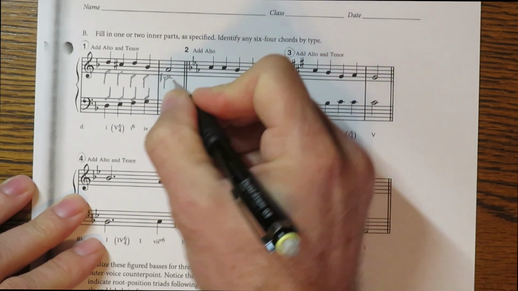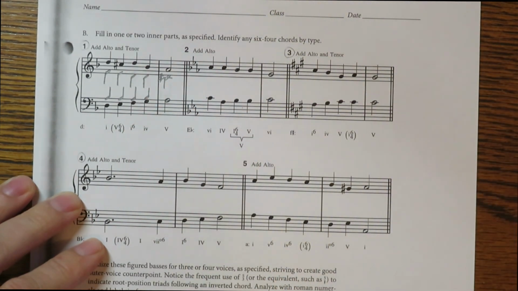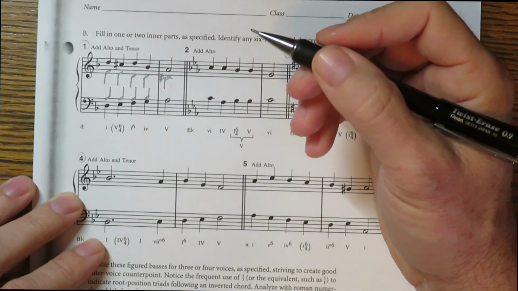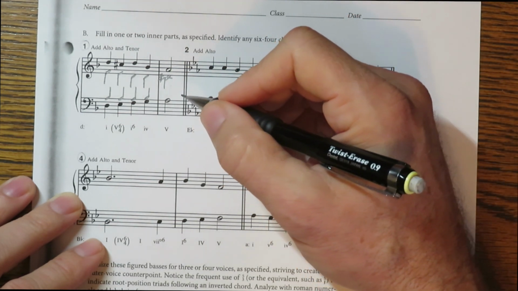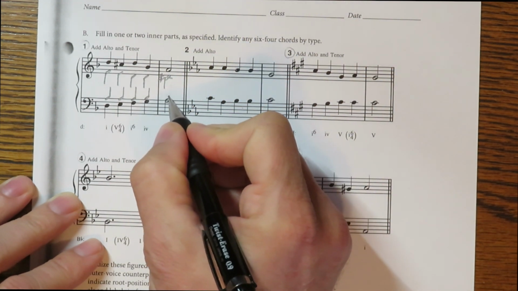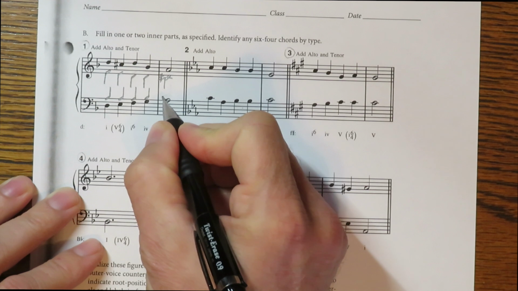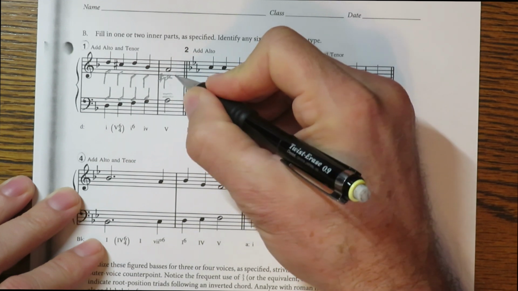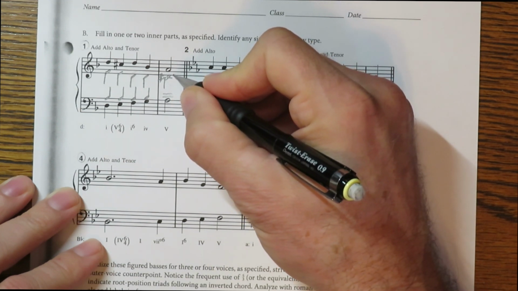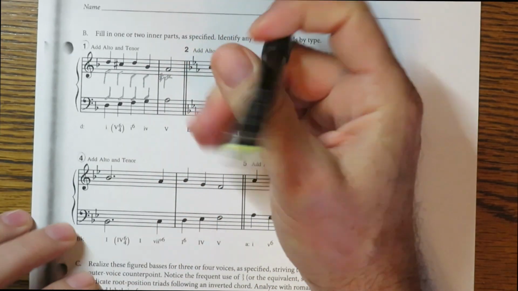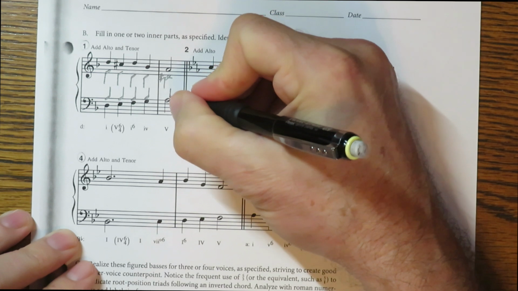Right? So we have A, C sharp, and A. So in this case, we're going to have to omit the 5th, because if we try to put it, here's the C and E, if we put an E here, that would be voice crossing. Because technically, that is E4, right? We don't want to cross voices, so we'll just double the bass here.